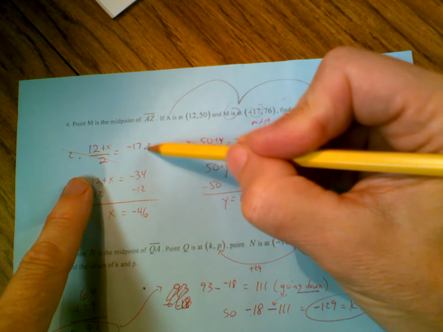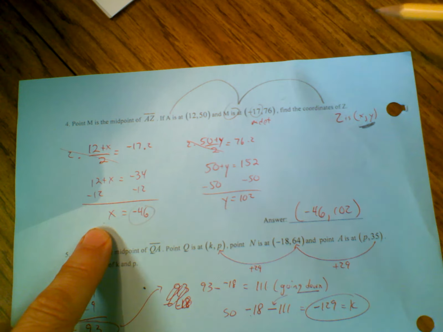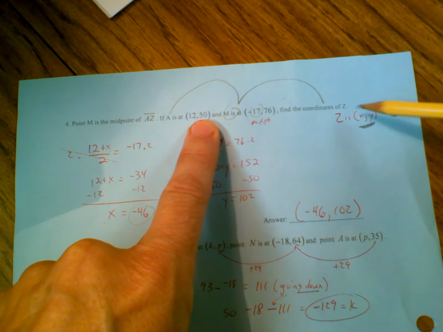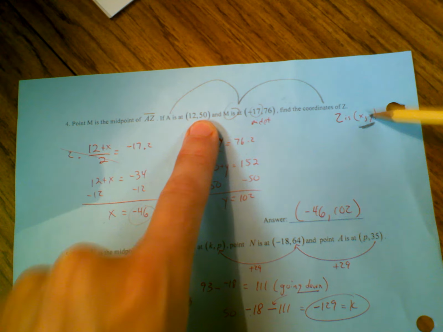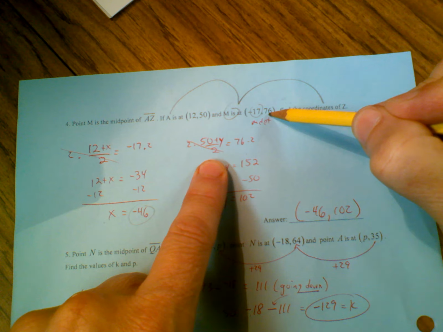So multiply both sides by 2 to start solving. You get x is negative 46. And I did the exact same thing for the y coordinates. 50 plus this unknown y coordinate. When you add them and divide by 2, the answer should come out to be 76.